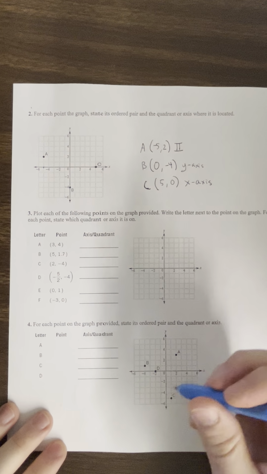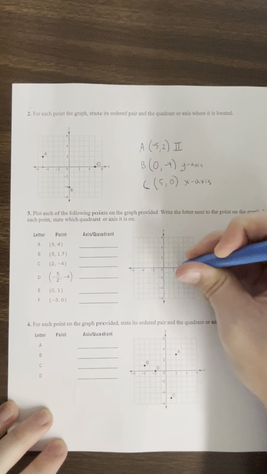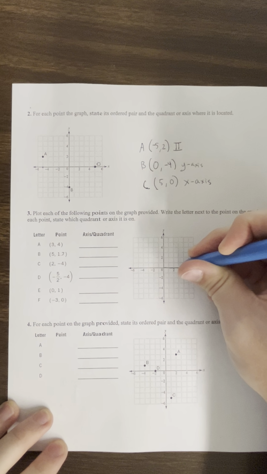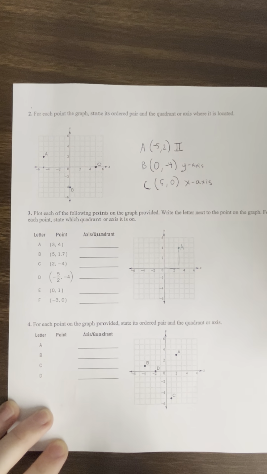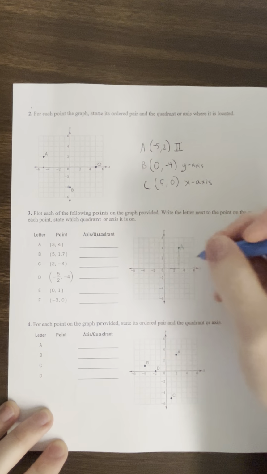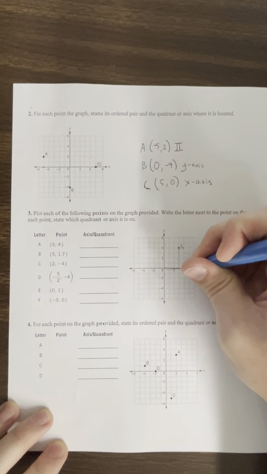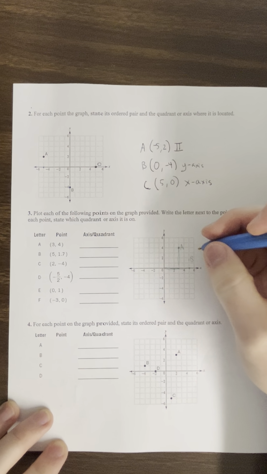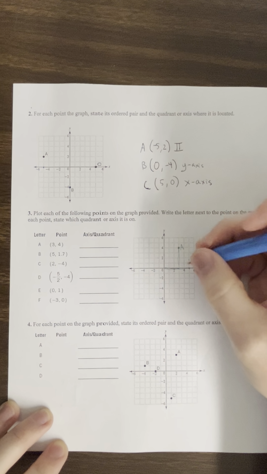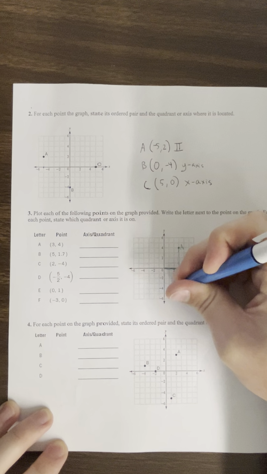So let's just say for point A, going 3 across, 4 up, and you get point A. For point B, we're going to exercise the same method here. Went 5 across, 1.7 up approximately, that's where B ought to be. Now for C, 2, negative 4, so we'll go 2 and then go down 4. That is our point C.